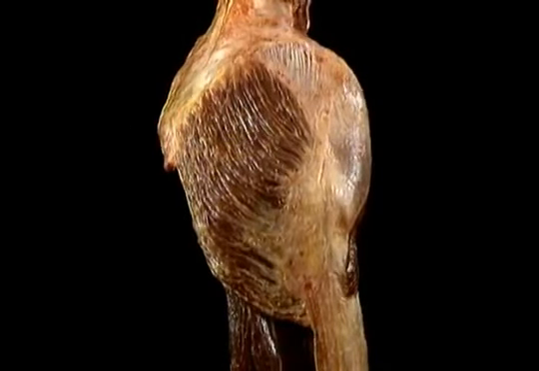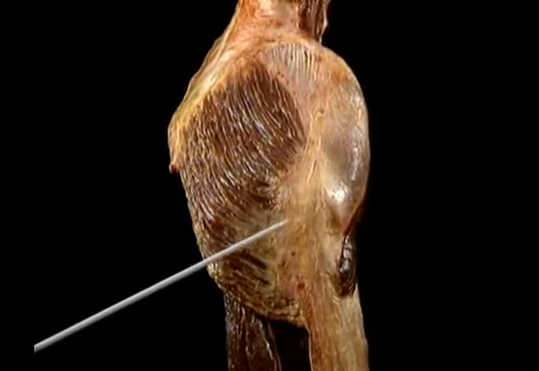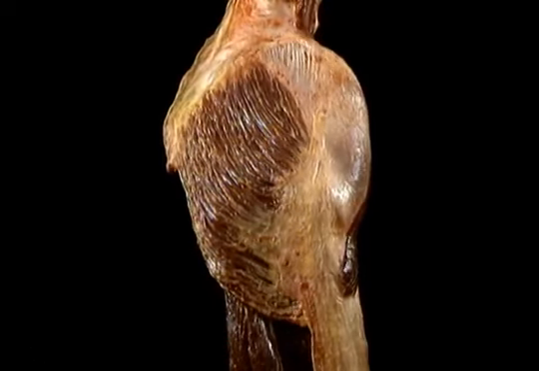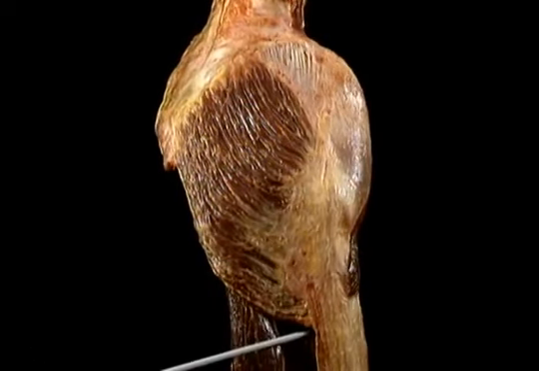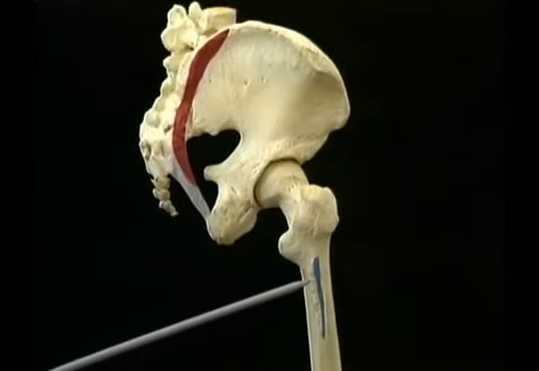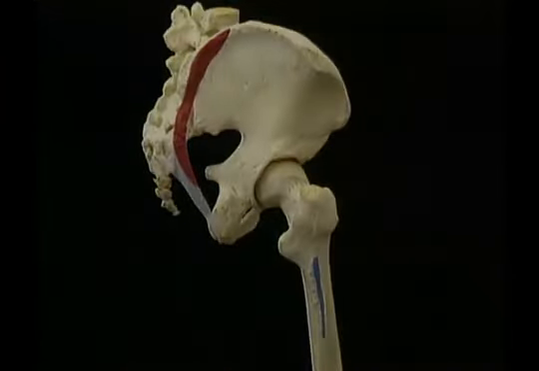The upper three-quarters of gluteus maximus inserts into the iliotibial tract. The lower one-quarter of gluteus maximus passes more deeply and inserts here on the back of the femur on the gluteal tuberosity. Now let's look at the actions of the hip extensor muscles, starting with the hamstring muscles.